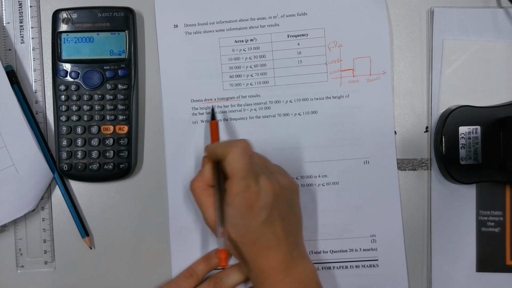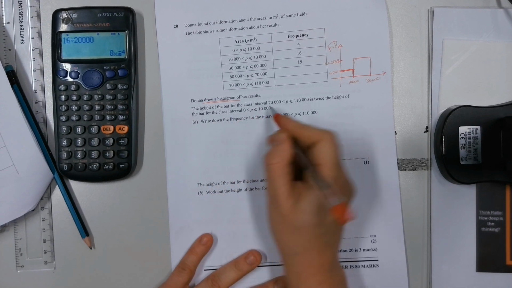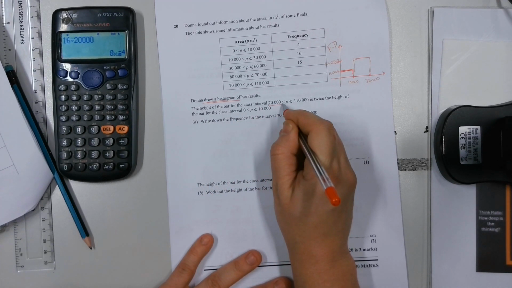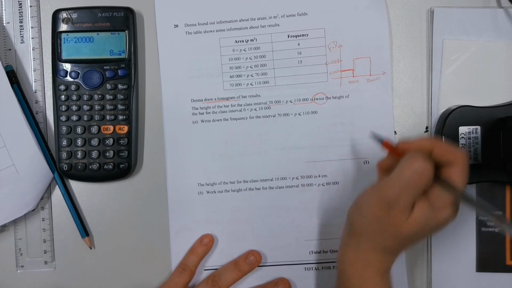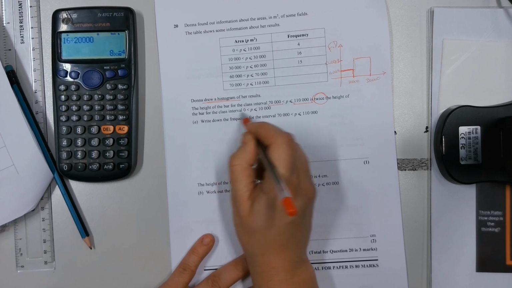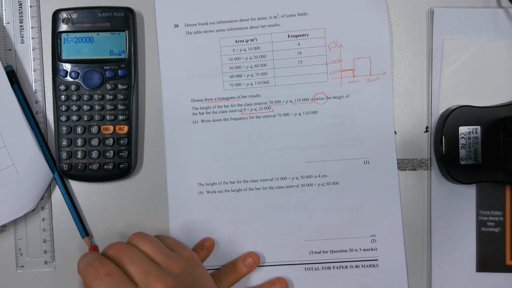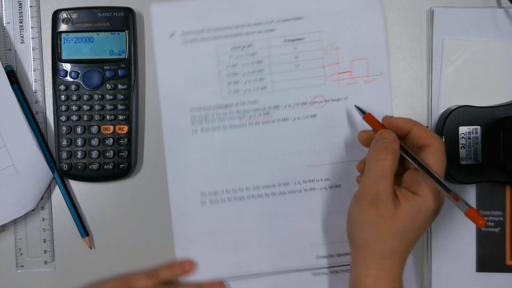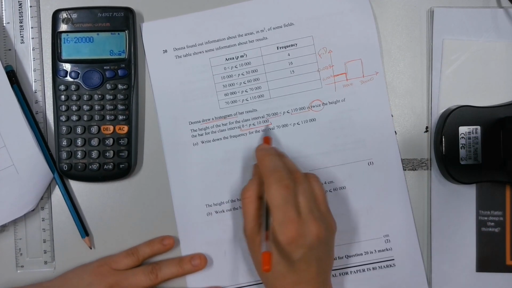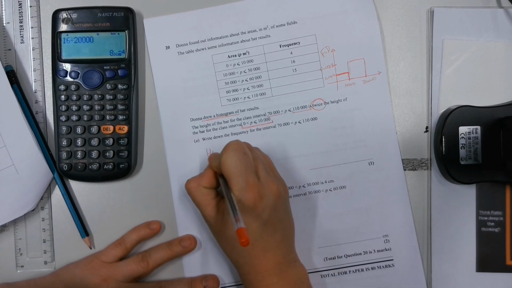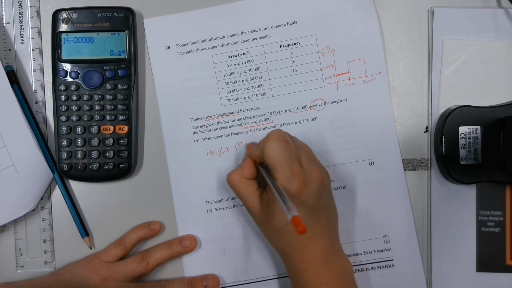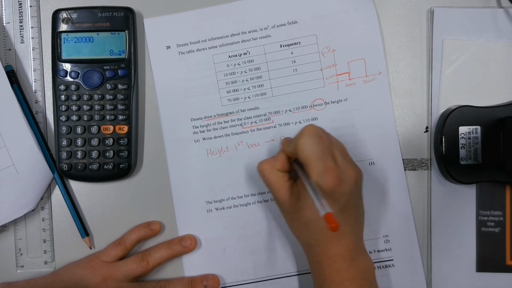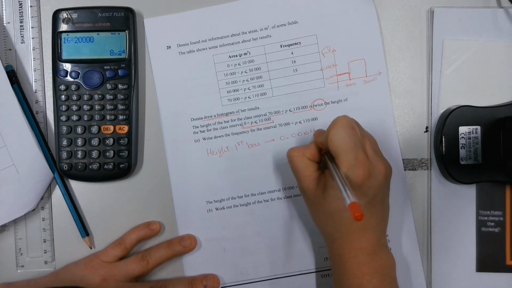Now, it says here that the height of the bar for the class interval from 70,000 to 110,000 is twice the height of the bar for the class interval from 0 to 10,000. Now, I know that the height of the first bar is 0.0004.